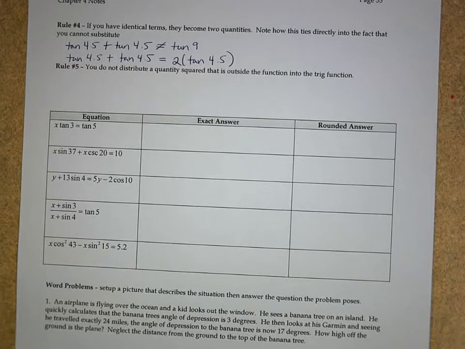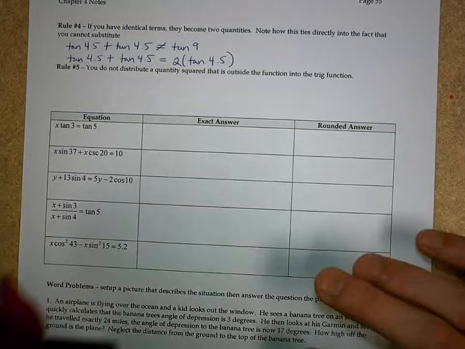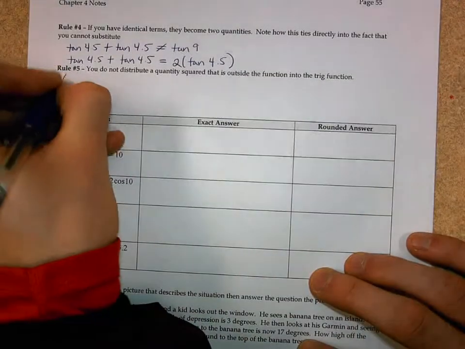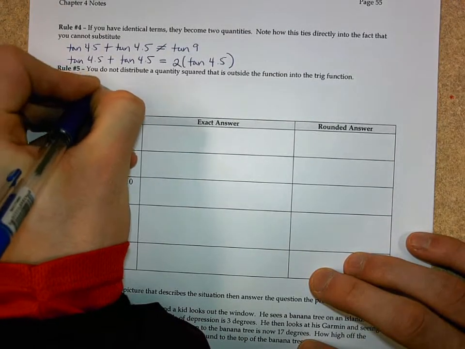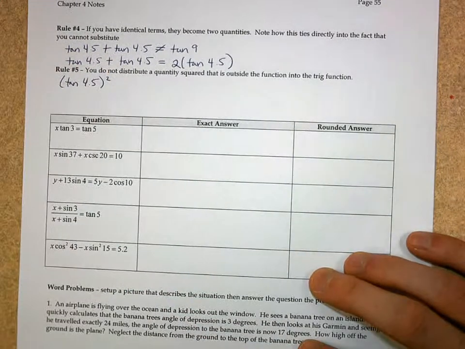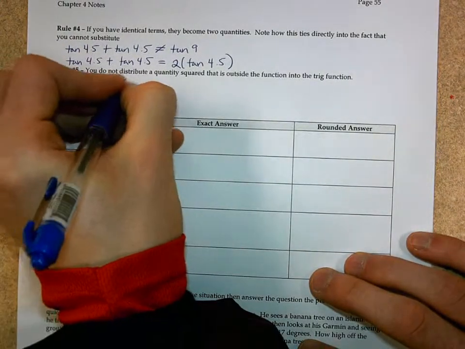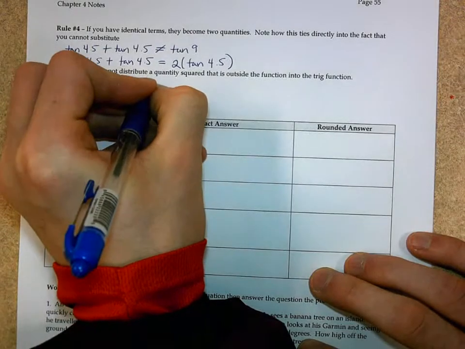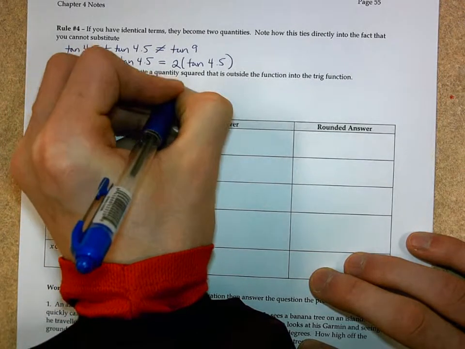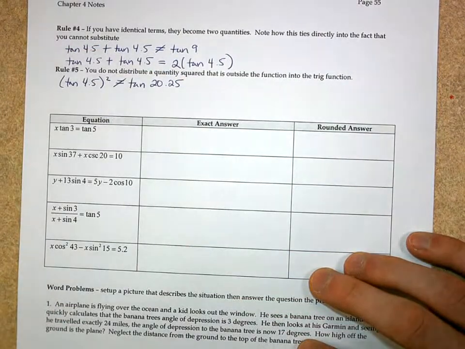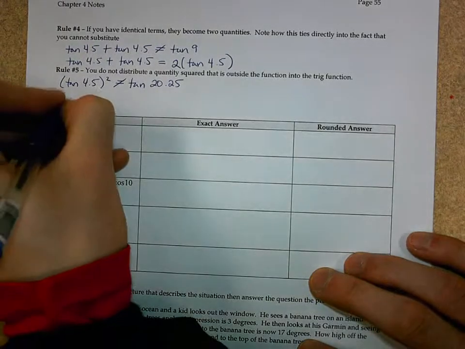You do not distribute a quantity squared that is outside the function into a trig function. So the example of that would be, back to the tangent of 4.5 idea, if I square the tangent of 4.5, that does not equal the tangent of 20.25. Cannot square a quantity inside the tangent.